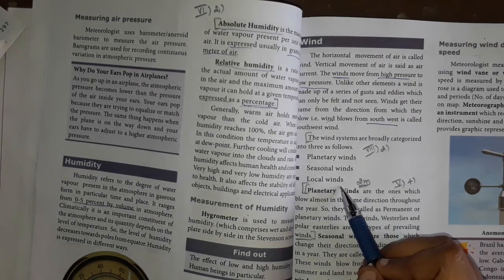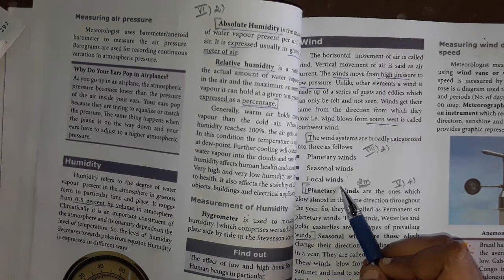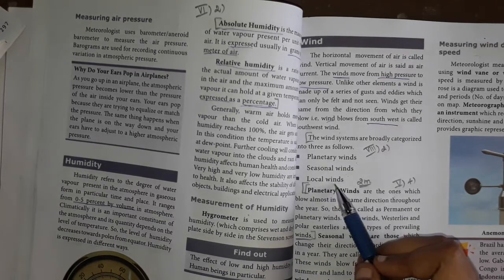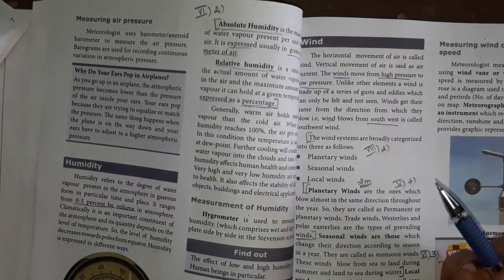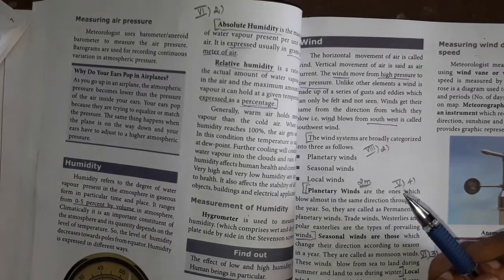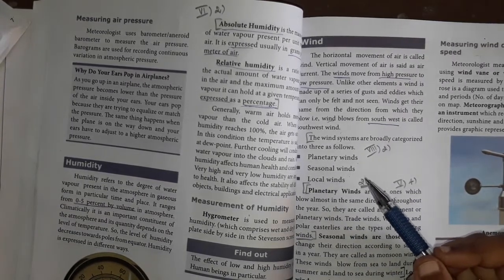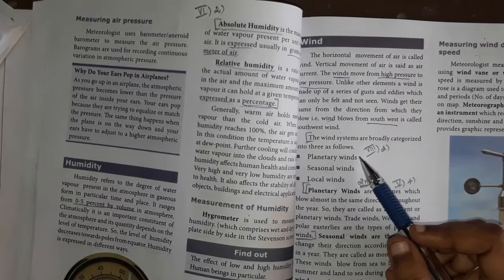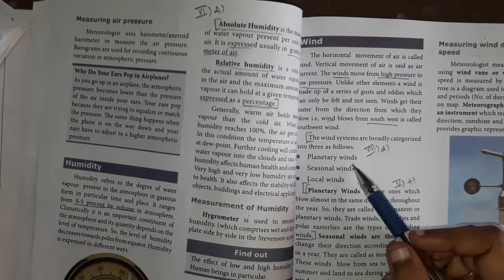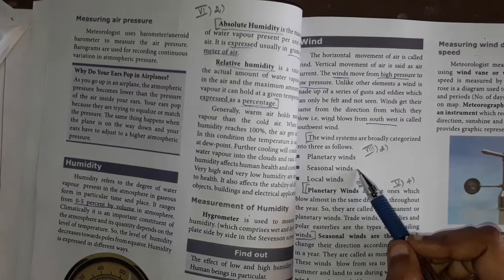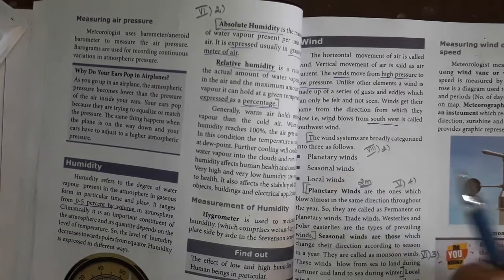Local wind means local wind. Okay, dears, let's see in detail about what is planetary winds, what is seasonal winds, and what is local wind.